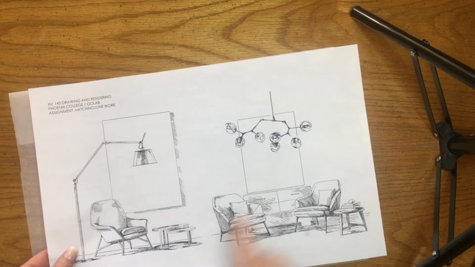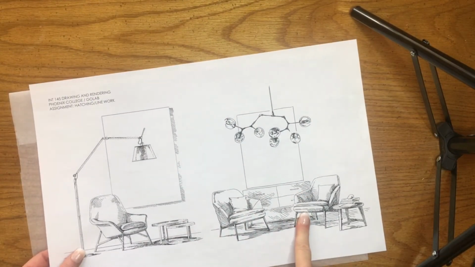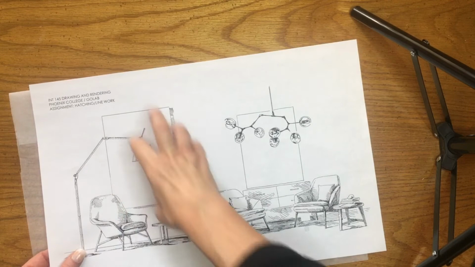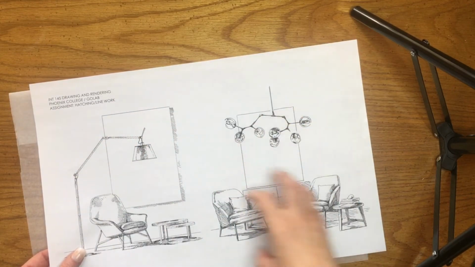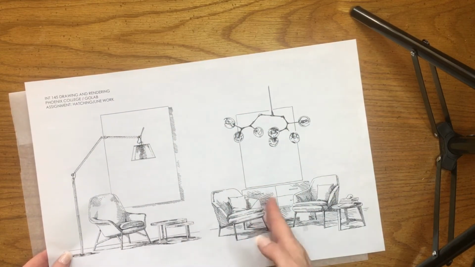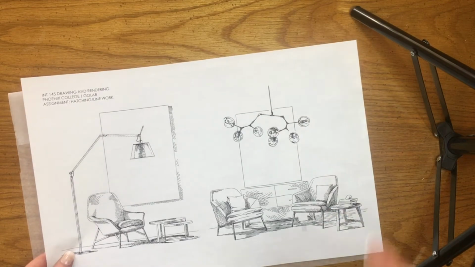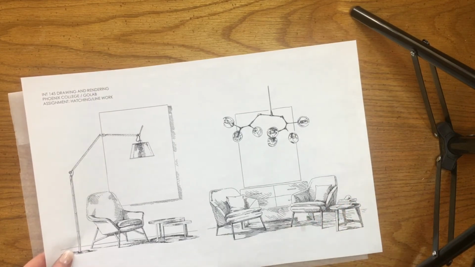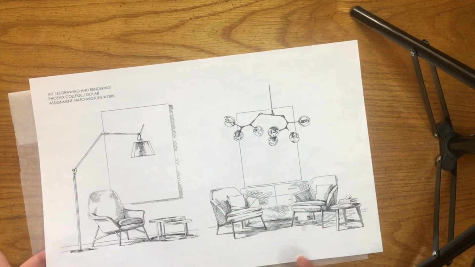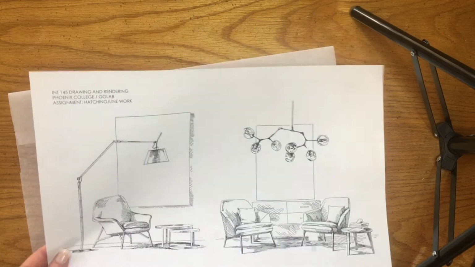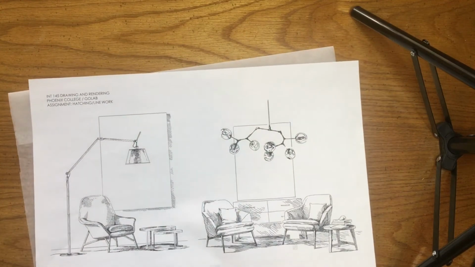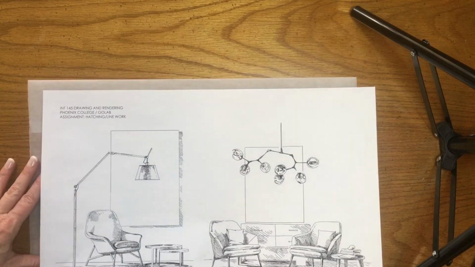In your handout, I gave you these vignettes. These are close-ups of a room, little groupings. I gave you 2 vignettes to practice drawing. Under the assignments, I also have an entire file of a bunch of different ones if you wanted to try a different vignette. But you are required to do 2 for this exercise.